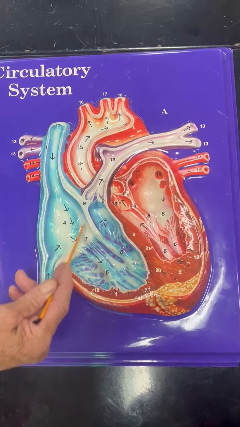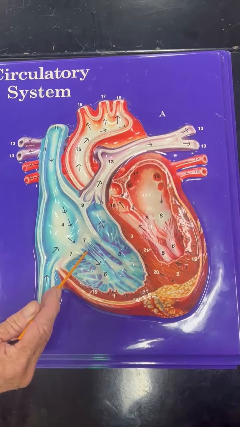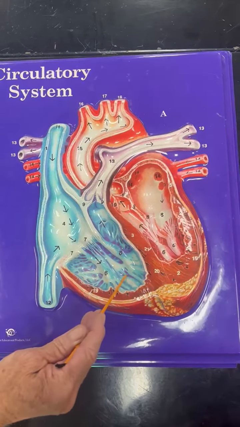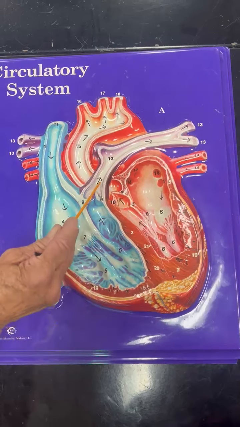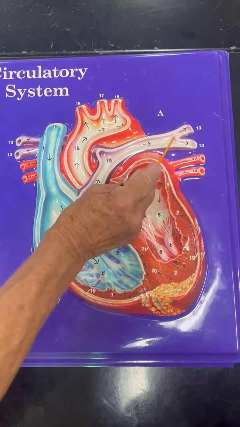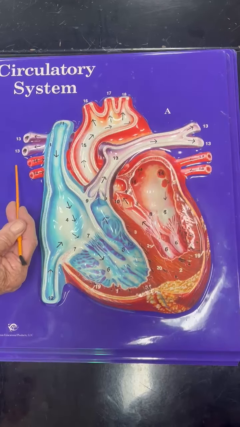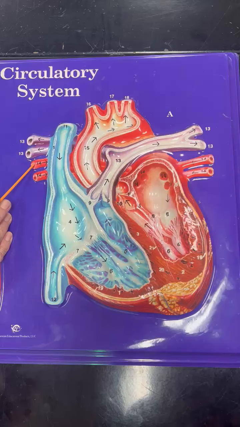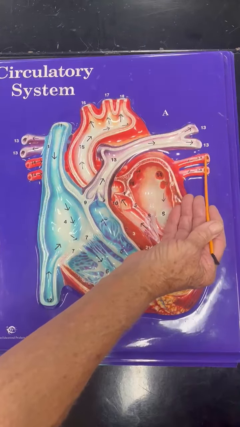All deoxygenated blood returns to the right atrium, flows through the tricuspid valve to the right ventricle, out through the pulmonary semilunar valve to the pulmonary trunk, and then away from the heart through the left pulmonary arteries and right pulmonary arteries. It's going to return to the heart through the right pulmonary veins, left pulmonary veins.